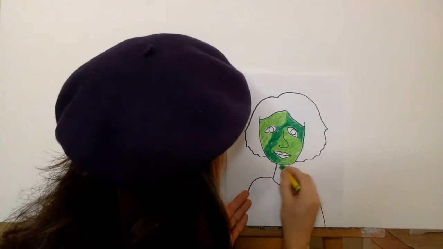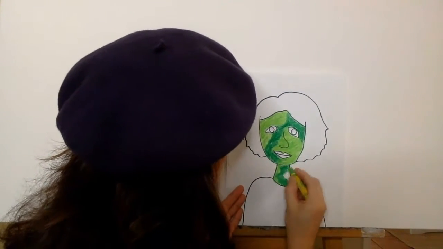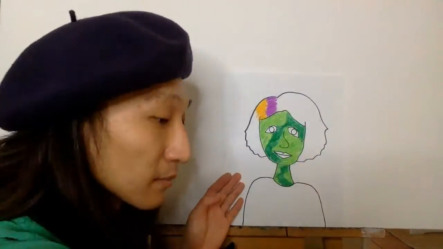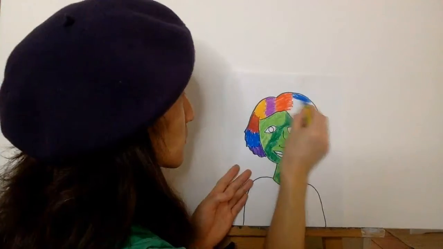Now that I have my face colored in, I'm going to move on to my neck. Continue on and color in the neck. I'm going to color in my hair. I also really like rainbows. I'm going to decide to give my hair rainbow stripes. What colors will you choose for your hair? Be creative and have fun.